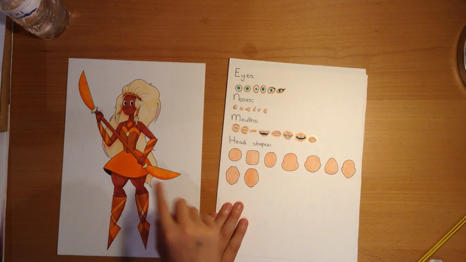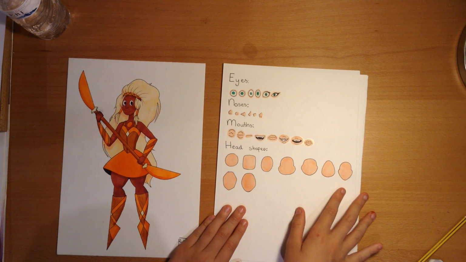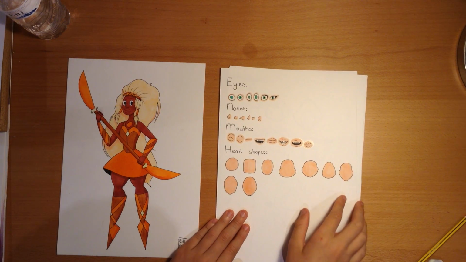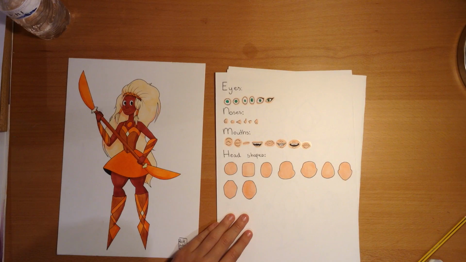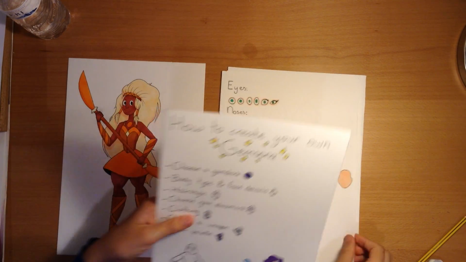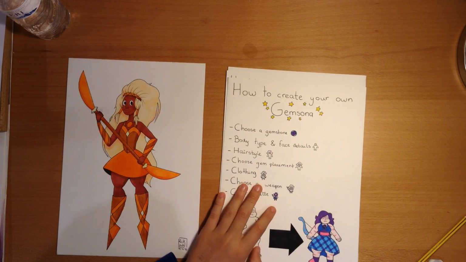I chose the oval shaped head because I wanted it to be similar to Opal. And that's it for this. So now we are gonna get into hairstyle.